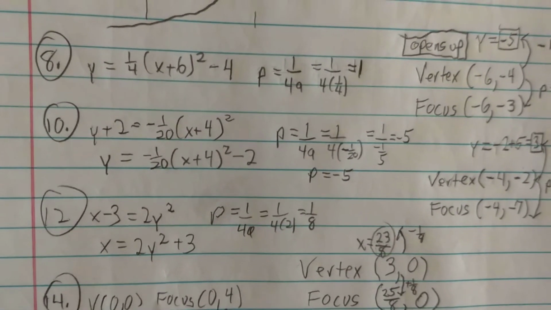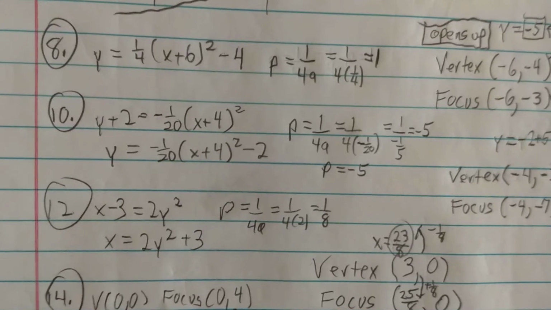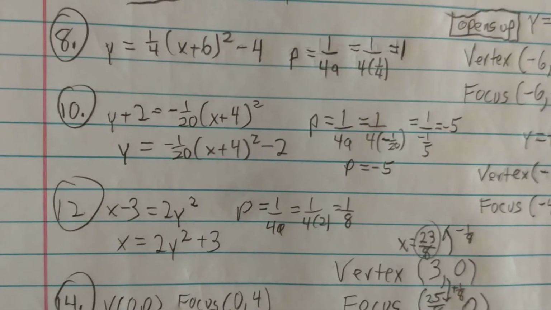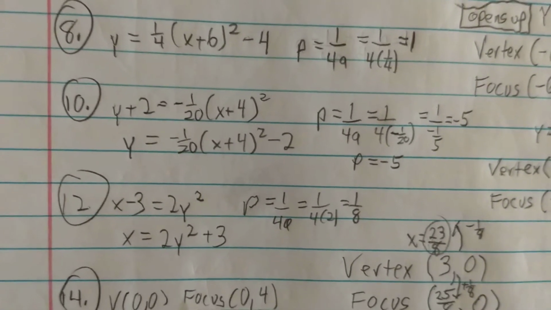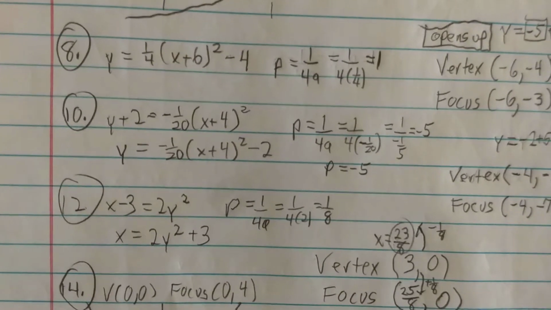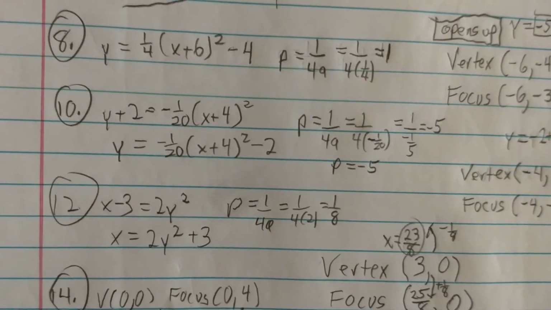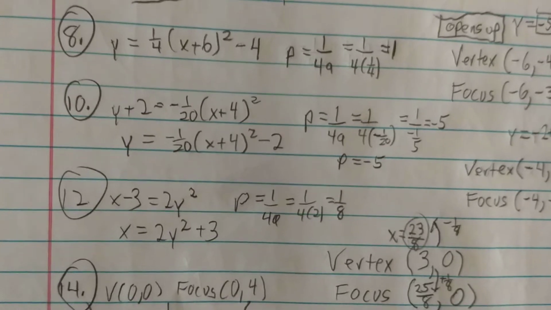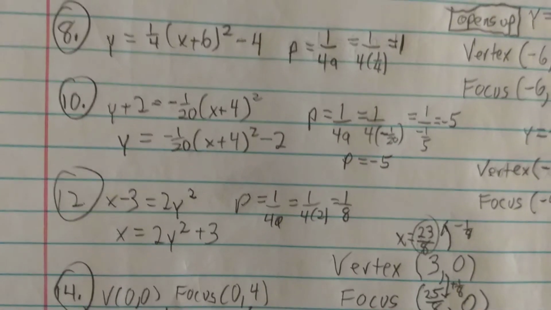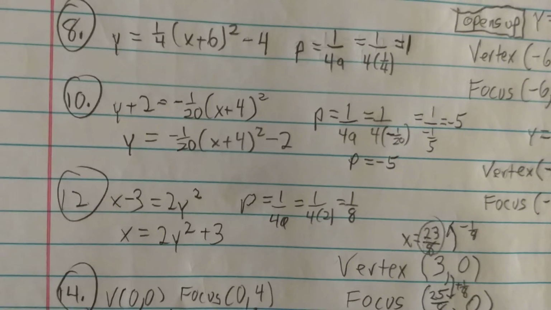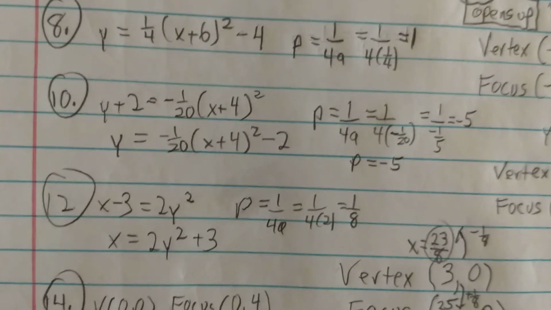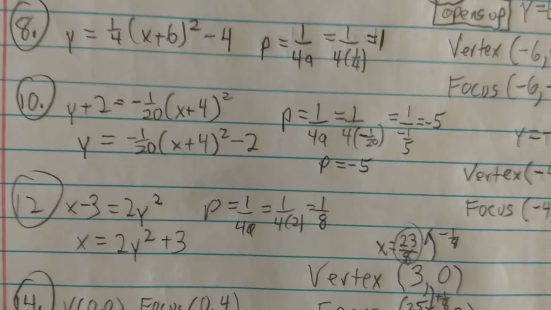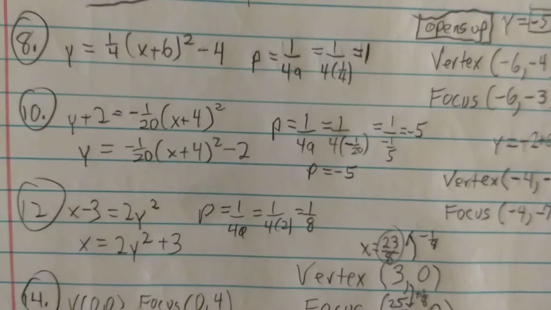So if we're given the equation y equals 1/4 (x plus 6) squared minus 4, that's going to be x squared going up. So p is 1 over 4a, where a is the number in front of the parentheses, the 1/4. So 1 over 4 times 1/4 is 1, okay?